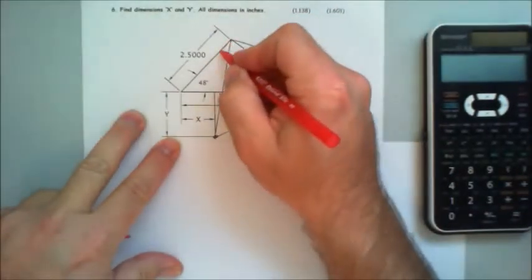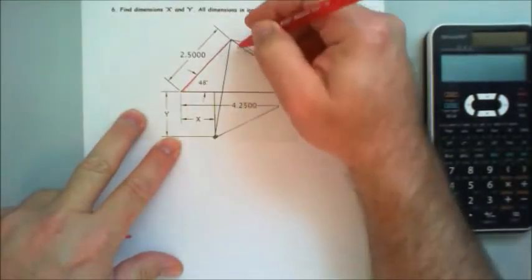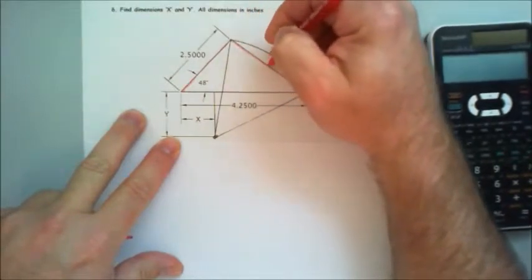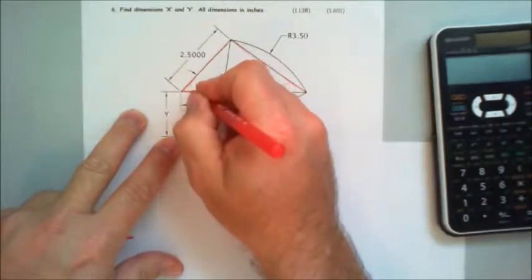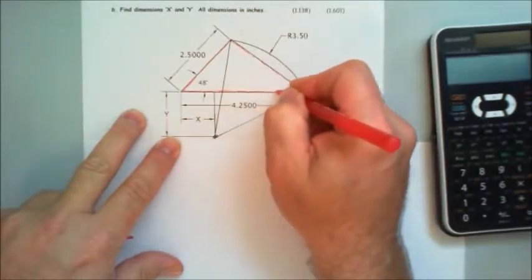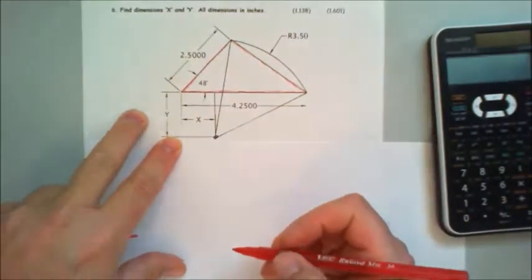We're going to say our first triangle, I don't know if you'll be able to see the red in this or not. We're going to call that triangle 1.